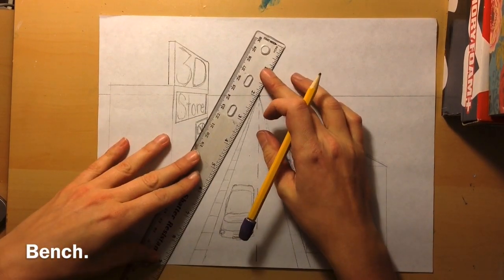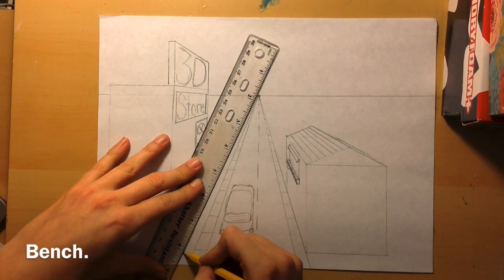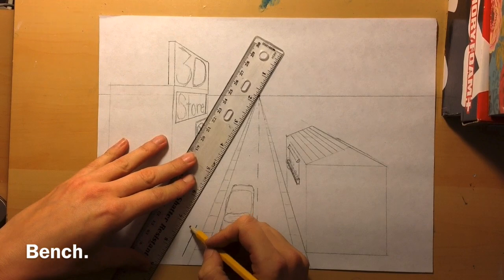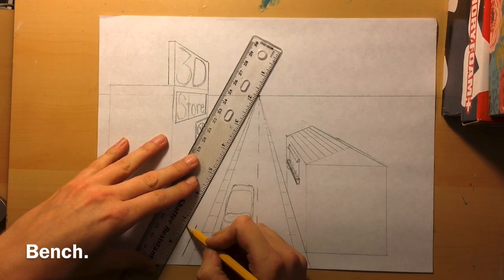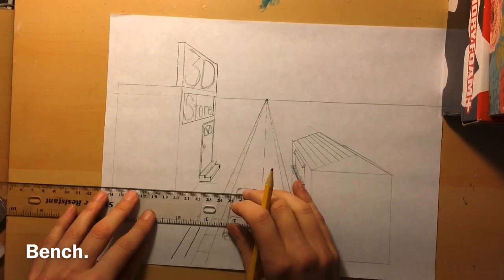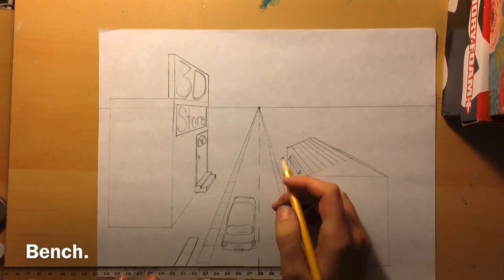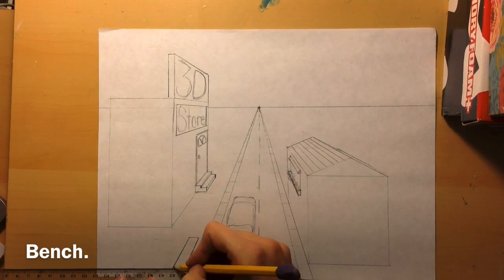Next, I'll be adding a bench to the side of my road. This could be a fun detail to add that adds a little bit more realism. I'm going to use receding lines to create the seat of the bench first. Then I'll connect those lines with a horizontal line on one end, slide my ruler down, and a horizontal line on the other end.